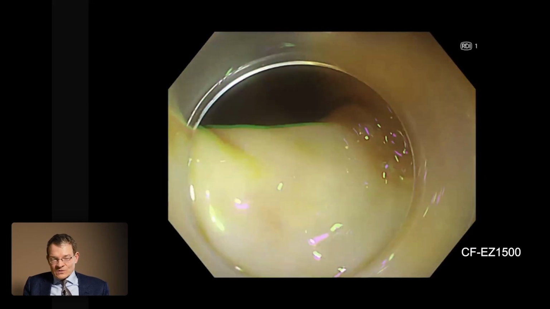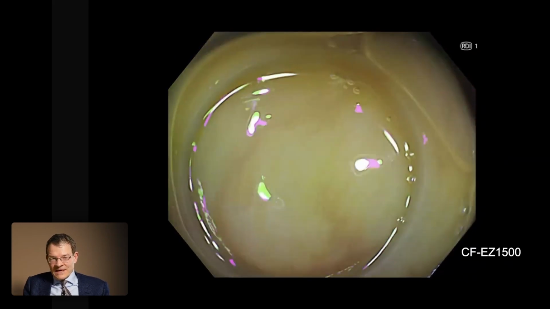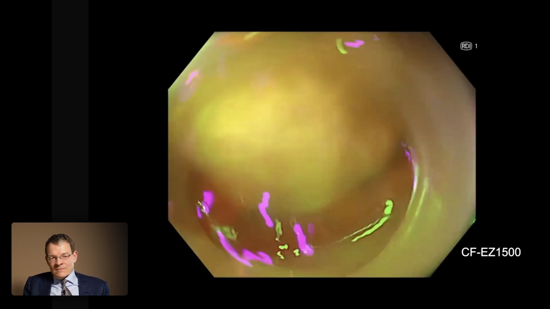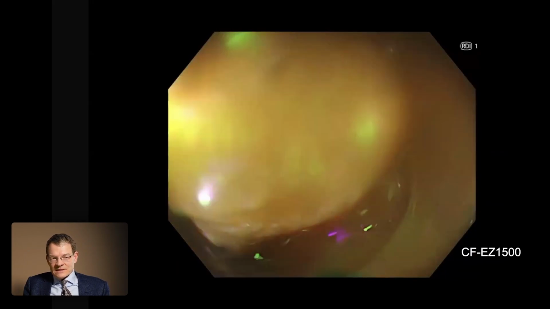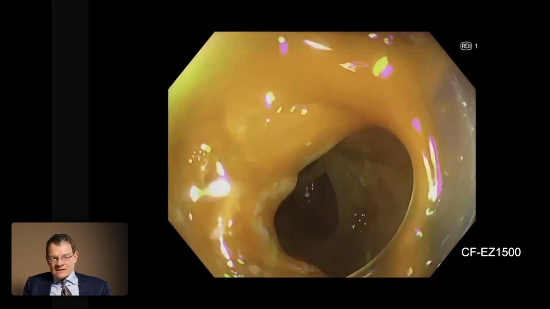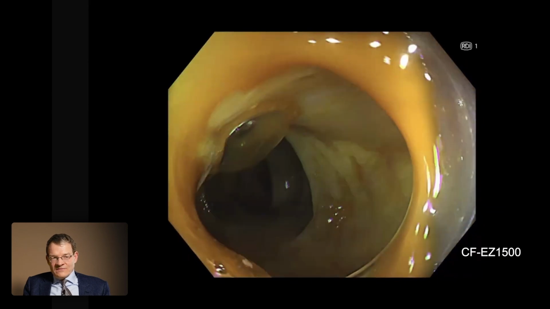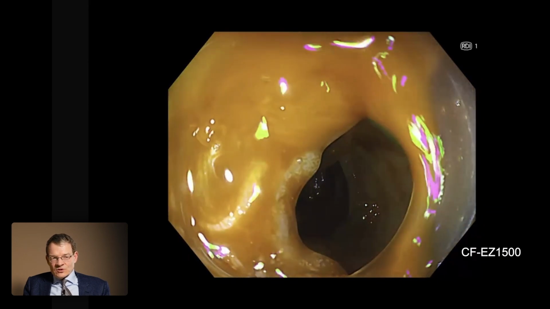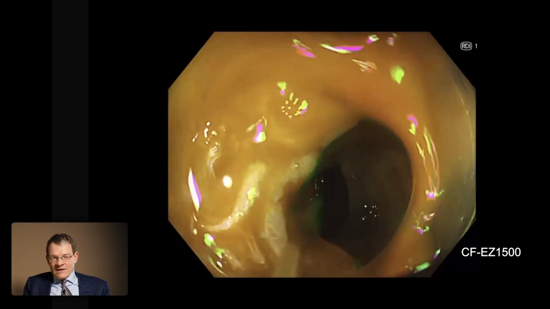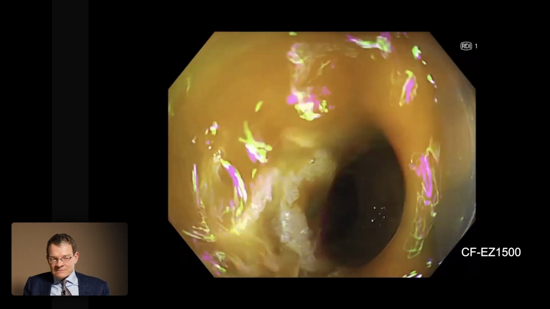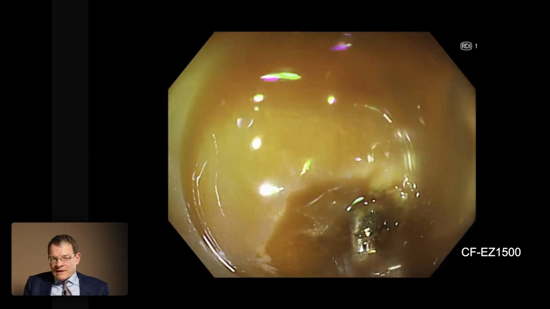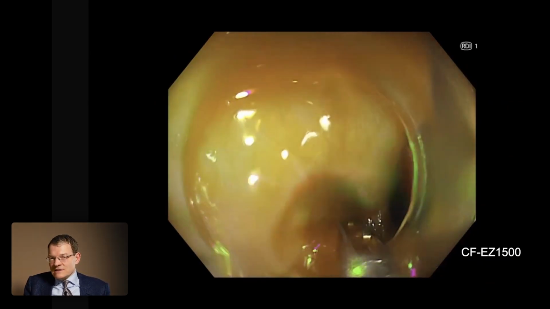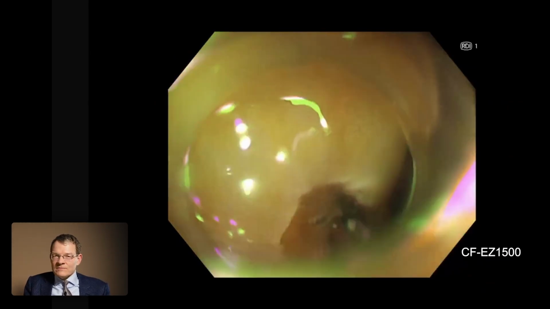I'm also using the cap, and now I'm carefully retracting the endoscope, and now you will nicely appreciate here on the left side there is a huge arterial vessel heavily bleeding, and I think it's also a nice example that you can manage this situation easily by using RDI.